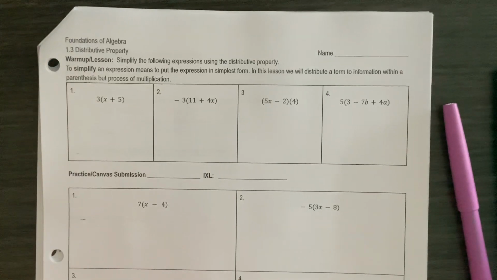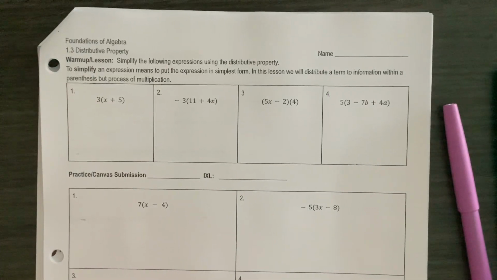Okay, so now we're kind of switching gears. So we talked about order of operations and evaluating, how to simplify those. Now we're going to move in to some properties. So our first property is the distributive property. We are still simplifying, which means that we need a final answer.